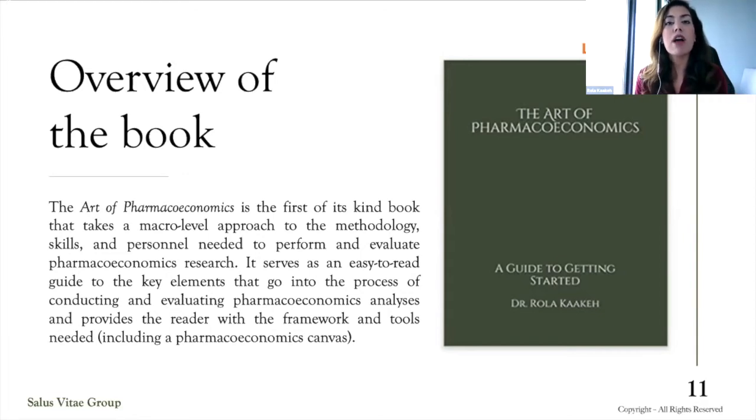Then it goes into a lot more detail about the actual methods of the different analyses and how you would use the frameworks and tools created to help with that process, which is the pharmacoeconomic analysis canvas. I'll talk briefly about the canvas in general, but it is kind of like a roadmap and framework of the various elements that go into analysis.